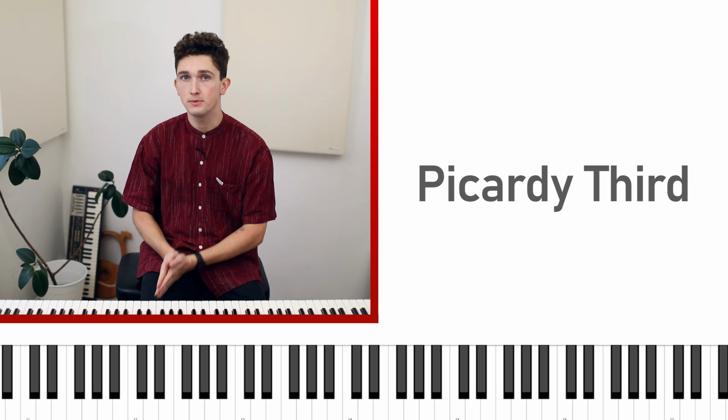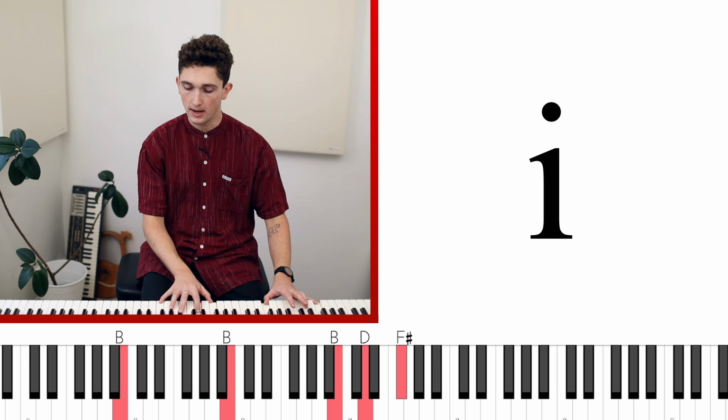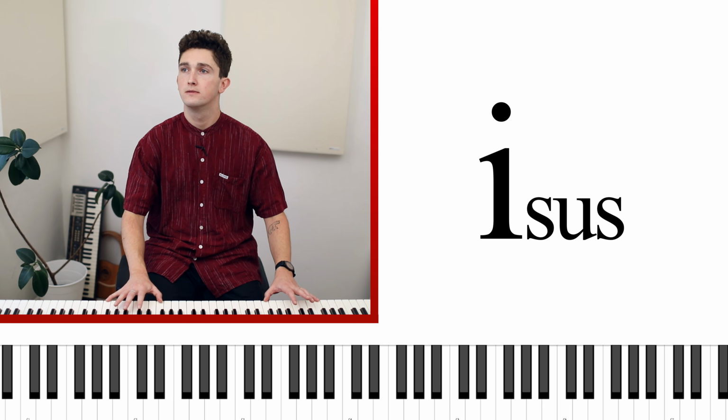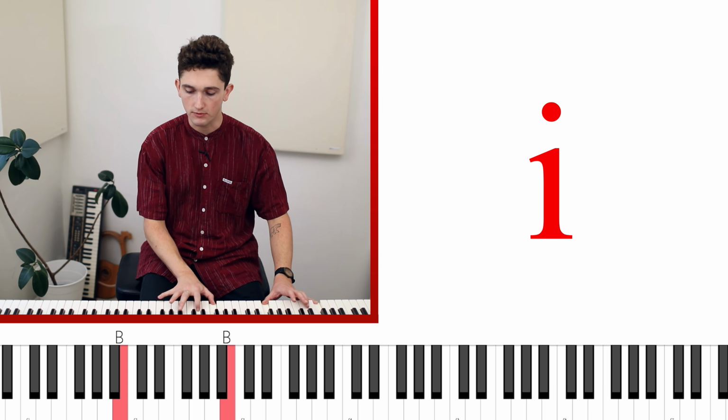music like Exit Music for a Film by Radiohead, which is in B minor, but at the end of the song it resolves to B major instead, and we get this sudden surprising moment of brightness. The song sounds resolved, so we know we're on the 1 chord, but it's not the minor resolution we would have expected, it's a major resolution instead.